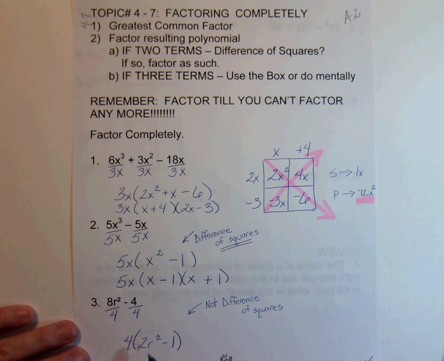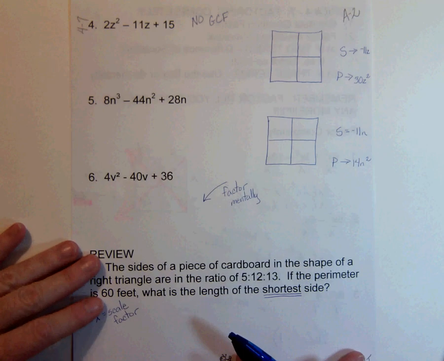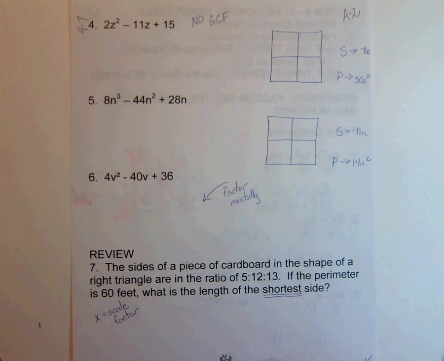It is in its simplest form as it is. So this would be your final answer for that. All right, number 4. I've gone ahead and built the boxes for these, so let's just fill them in.